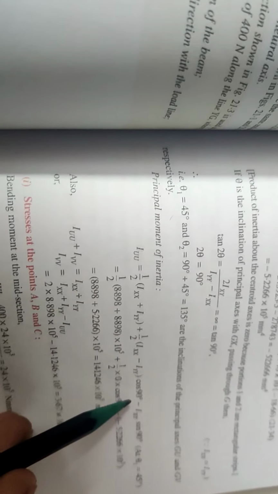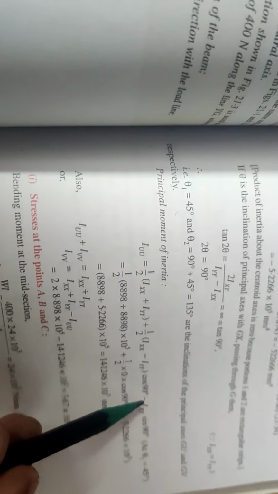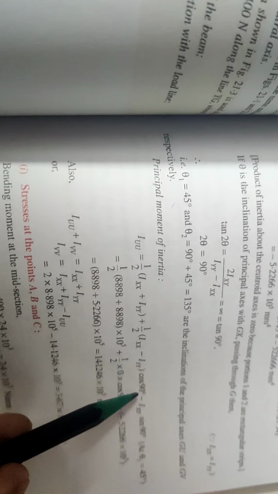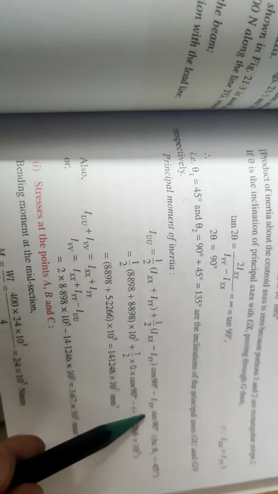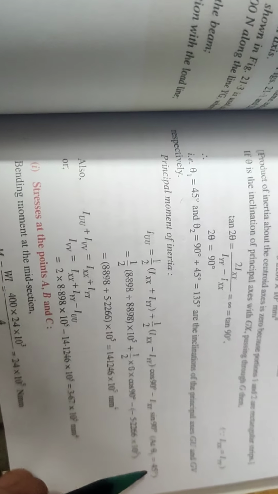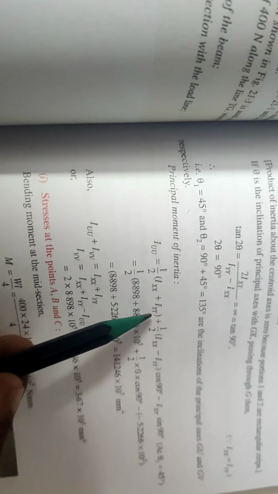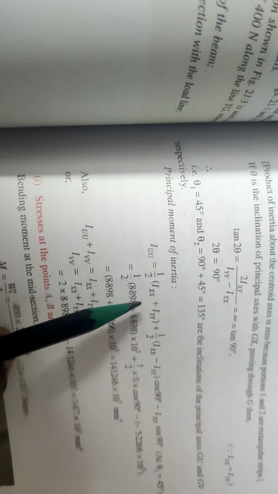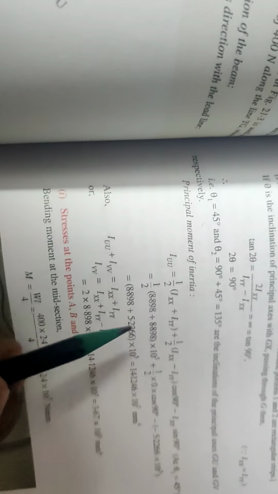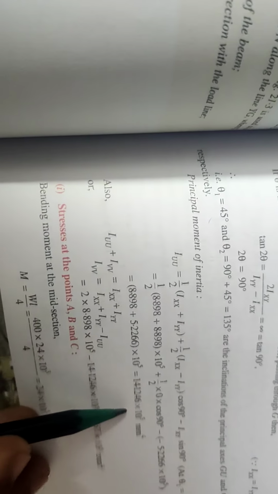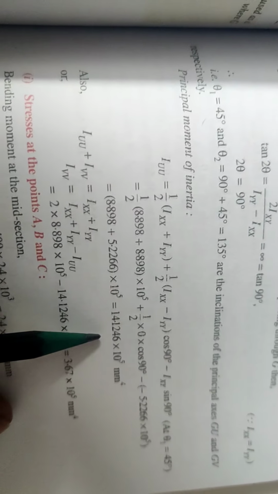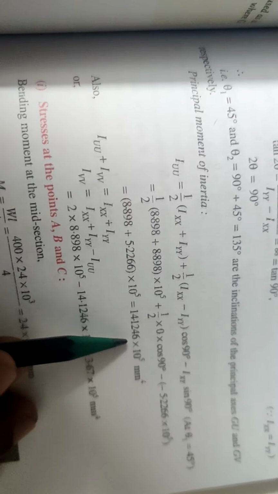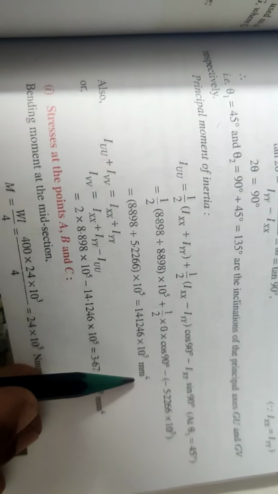So 2 theta means 2 into 45, cos 90, minus IXY sin 2 theta. So theta is 45, so sin 90 degree. Okay, so we know IXX, IYY value. After substituting IXX, IYY and after simplification, we are getting IUU as 14.1246 into 10 power 5 mm power 4.